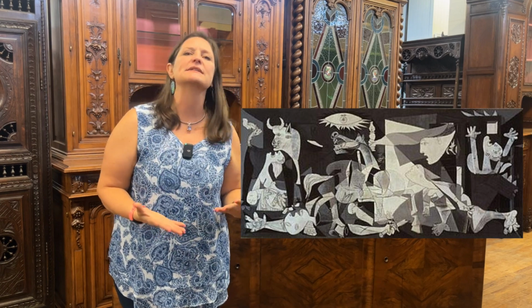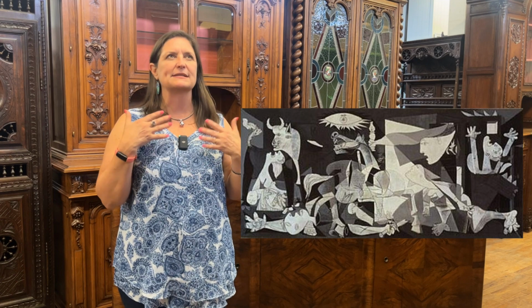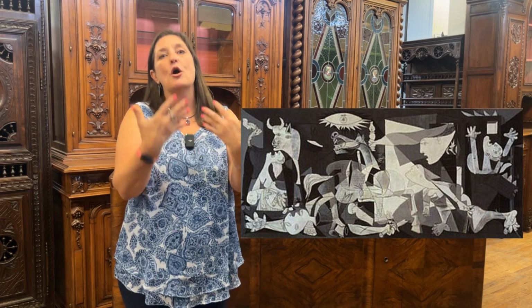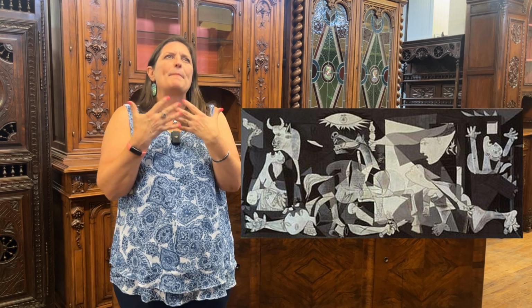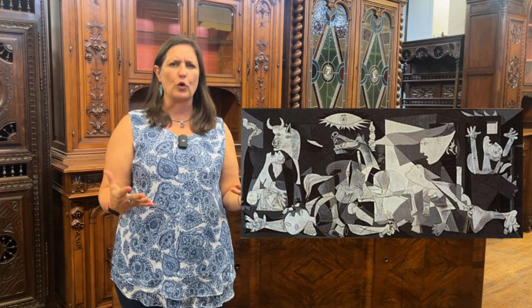And Guernica is thought to really represent Picasso's emotional response to World War II, that it was about the atrocities of the war and about just the disillusionment that people were feeling in the face of human cruelty. When you really understand what humans can do to other humans, the cruelty, in war.